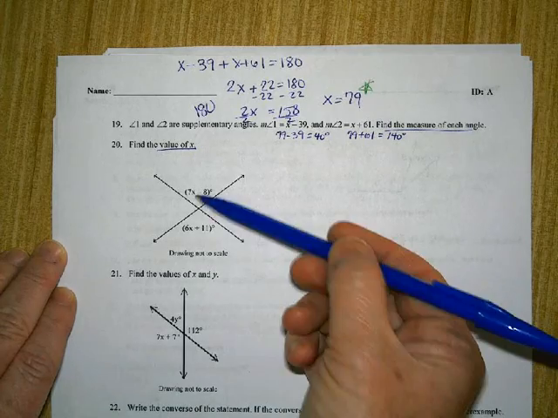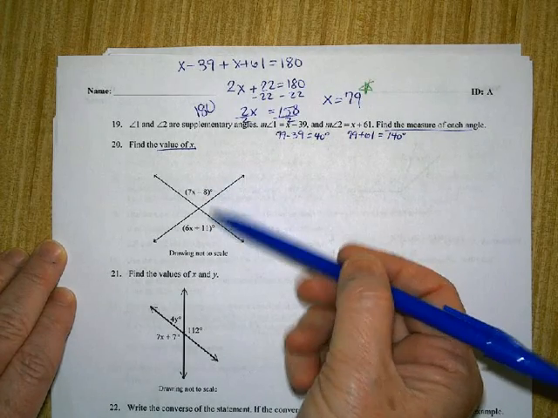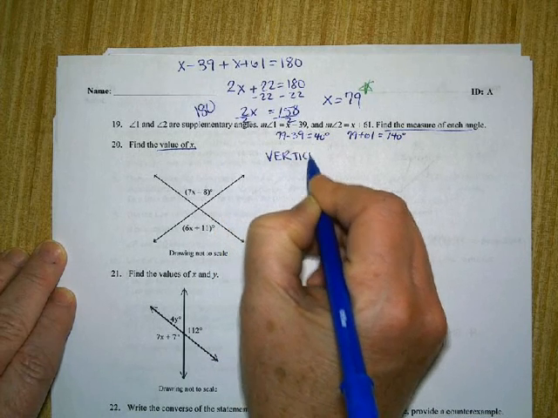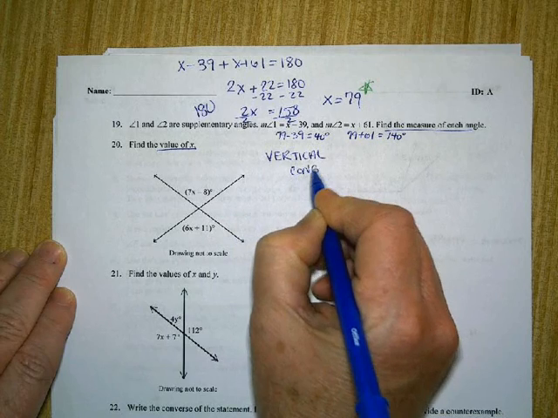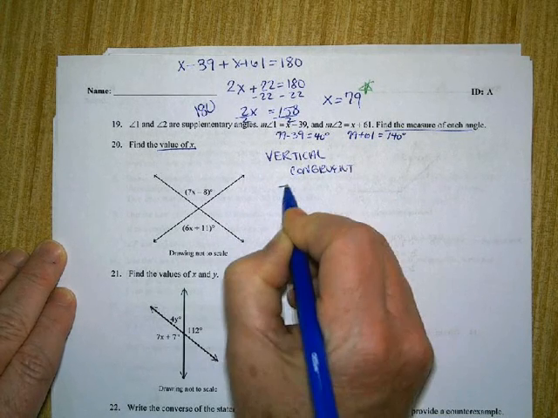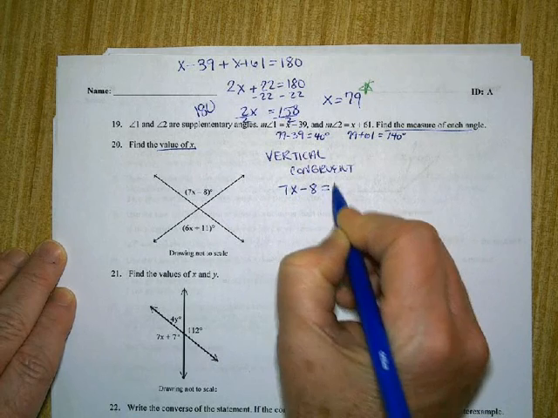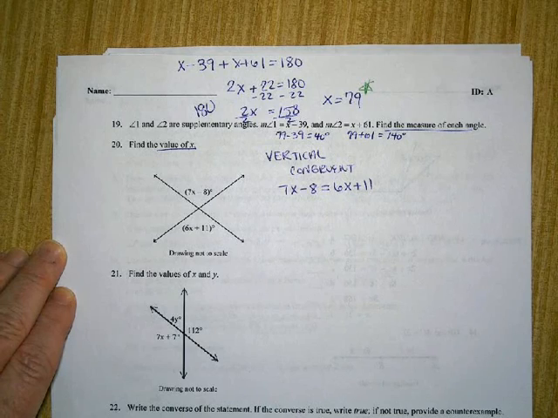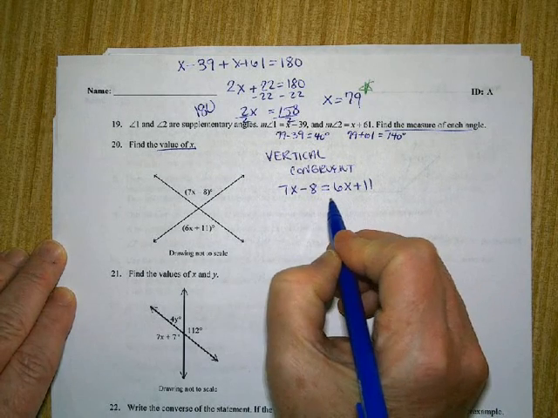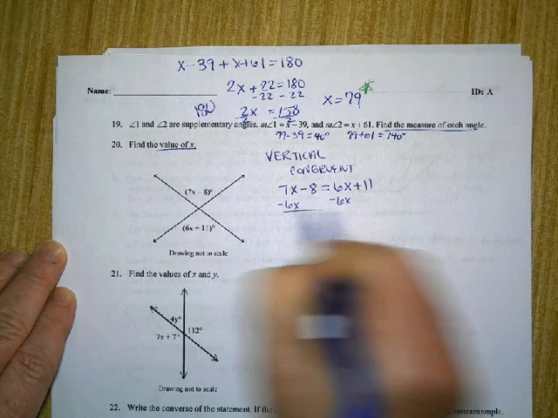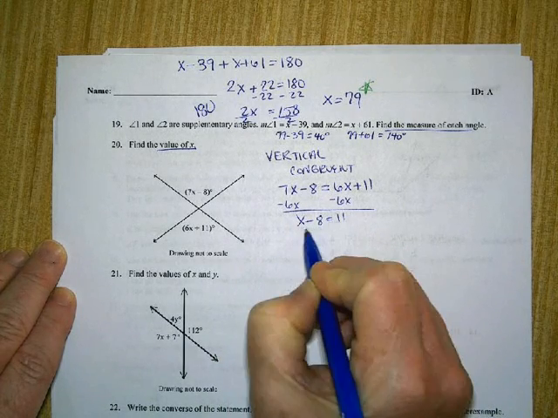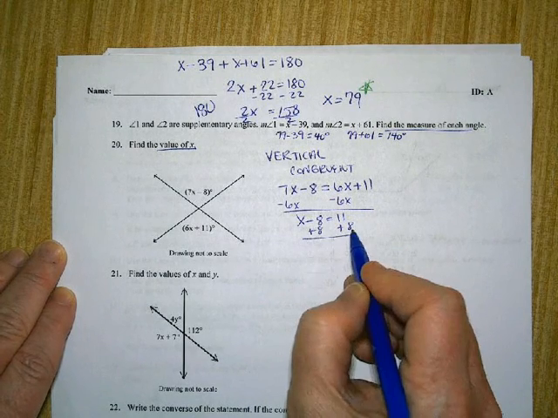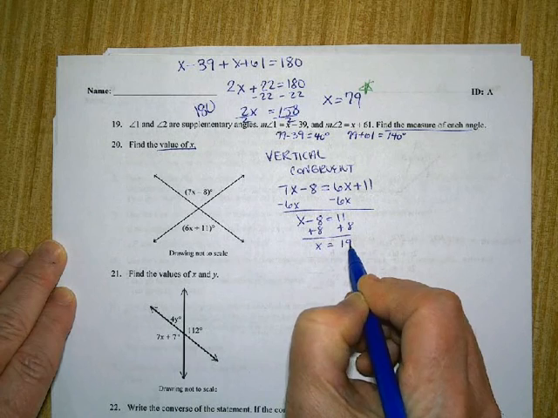What kind of angles do we have here? What did y'all say? Vertical. So we know that they are congruent. So I know that 7x minus 8 must equal 6x plus 11. And then what do we need to do? Subtract the 6x. x minus 8 is 11. Add the 8. What do we get here? 19.